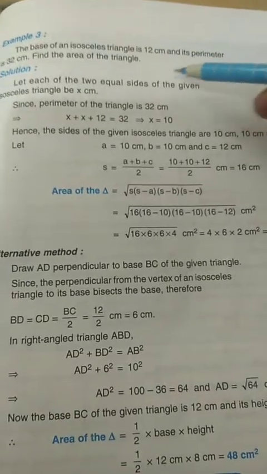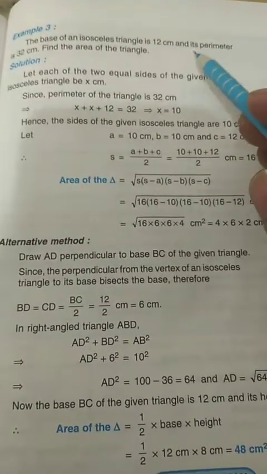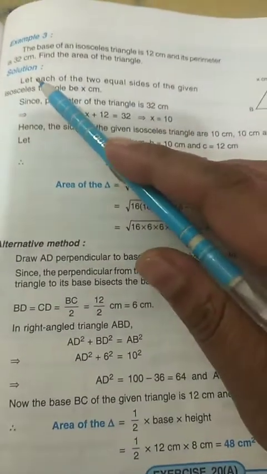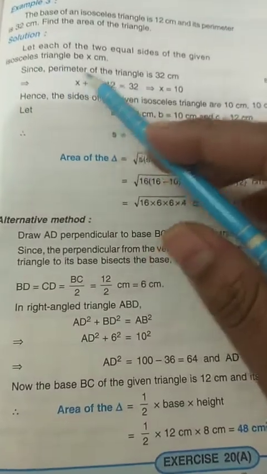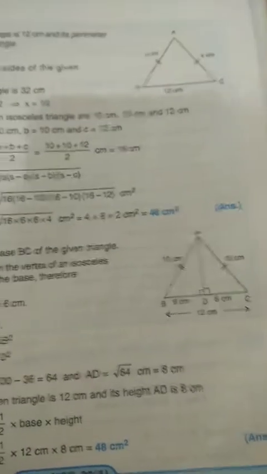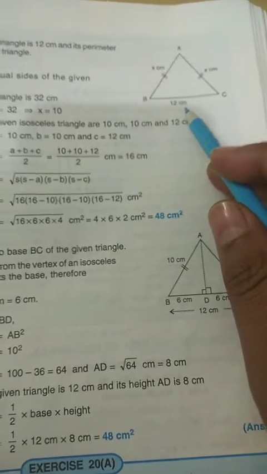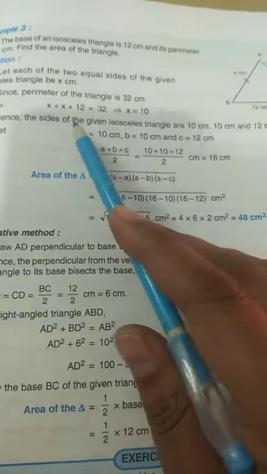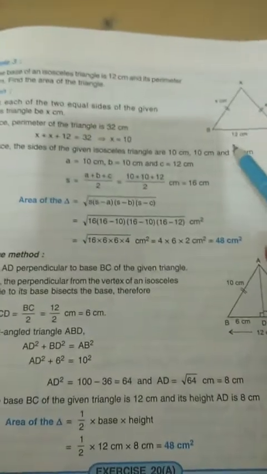The next part is the base of an isosceles triangle. Now isosceles triangles are triangles whose two sides are equal, so you have to find the perimeter. If perimeter is given, you have to find the area of the triangle. So you can see this is the figure which they have made over here in the example. Two sides are equal because it is an isosceles triangle. One of its sides is given as 12 centimeter and perimeter is given as 32. So we'll substitute the value and find the value of x as 10, that is these two sides are 10 and 10 and this is 12.